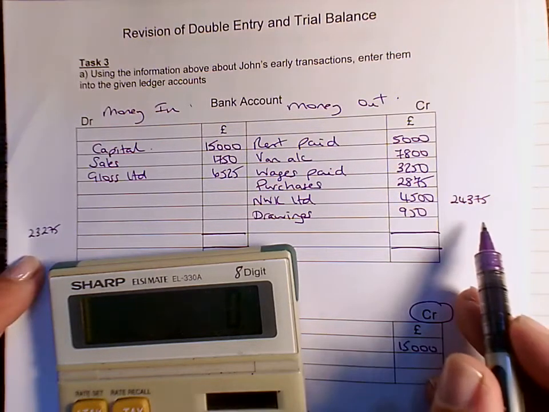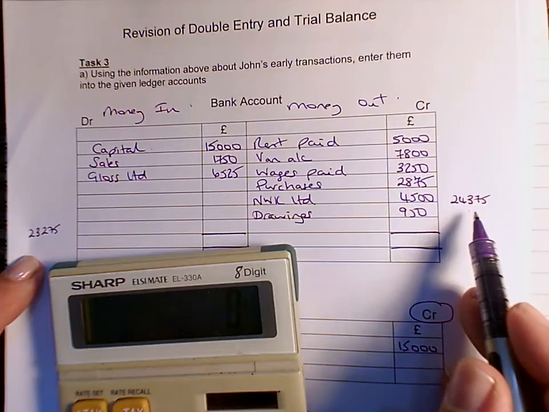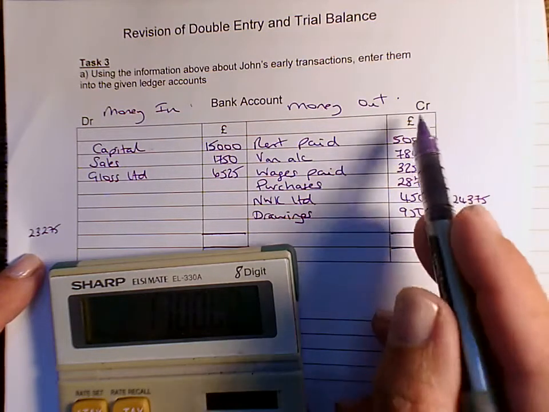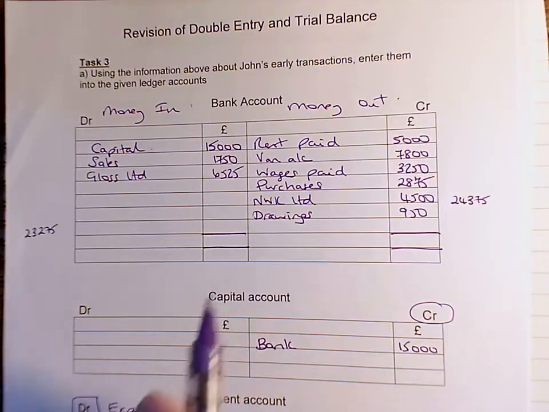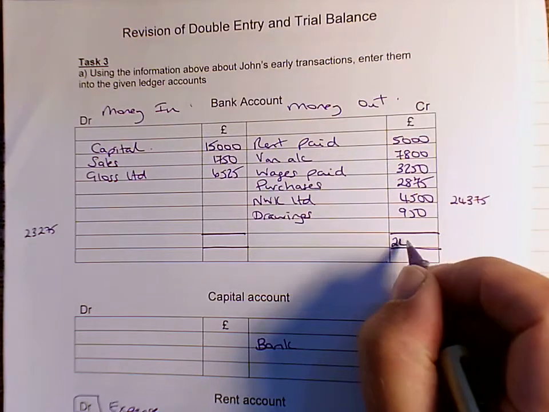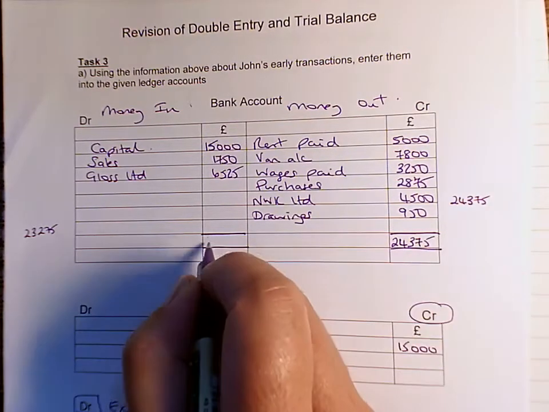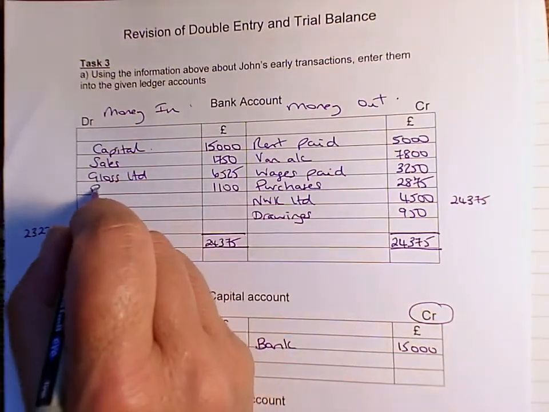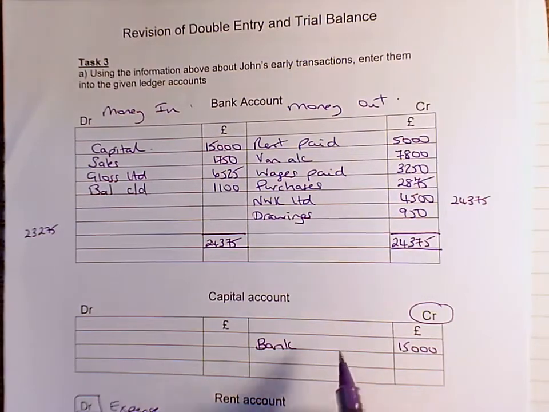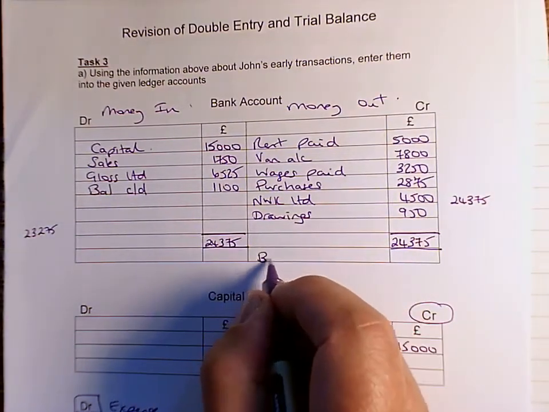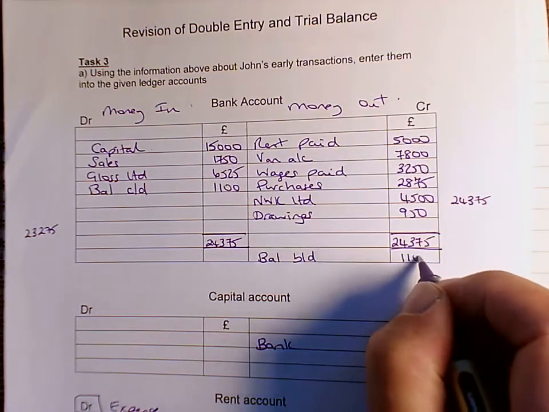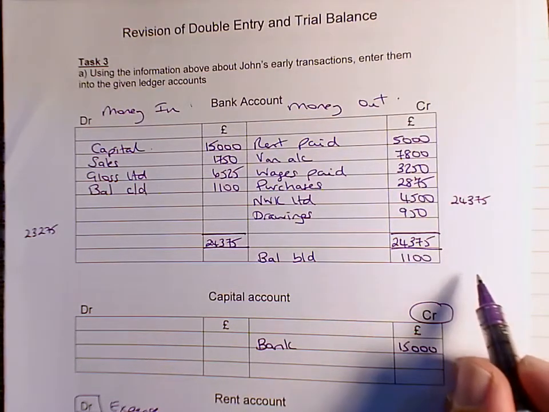So that means that we're actually overdrawn. We've got more on the credit side, so we've paid out more than we've paid in. So if we do 24,375 minus 23,275, we're actually overdrawn. We've got £1,100 more on this credit side than on the debit side. So what we're going to need to do is make both of these sides add up to 24,375. So that means we need to put 1,100 on here to force it to add up. So that's your BAL CD. And then it comes across diagonally at the start of the next month. So BAL BD, 1,100. And it's on the credit side. It's a liability because it's a bank overdraft.